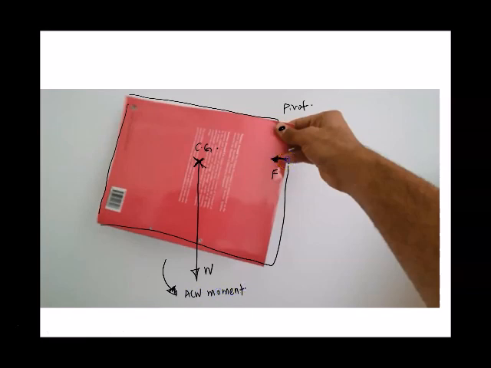Then this force over here, due to my finger, you can see my finger there, will contribute to a clockwise moment, right? So what did we learn in the previous lesson? We said that when the total clockwise moment is equal to the total anti-clockwise moment, the object will be in equilibrium. Equilibrium means it will be balanced, right? So this is exactly what happened.